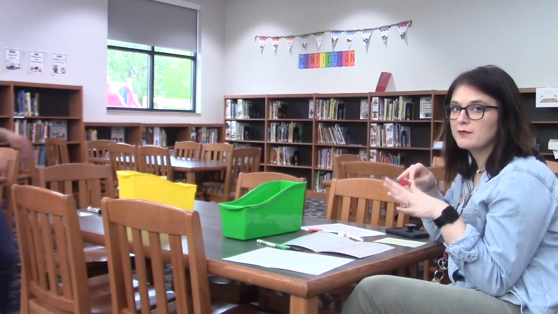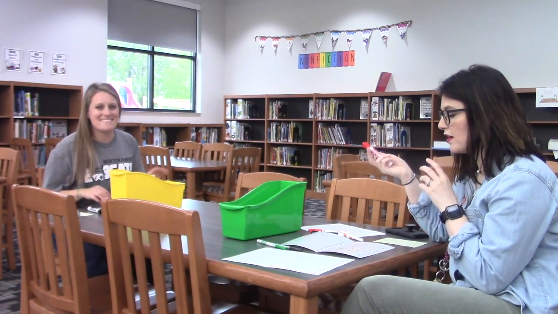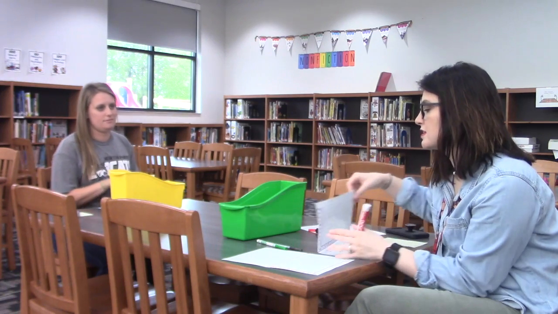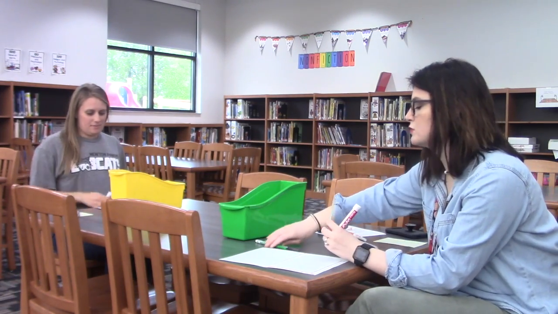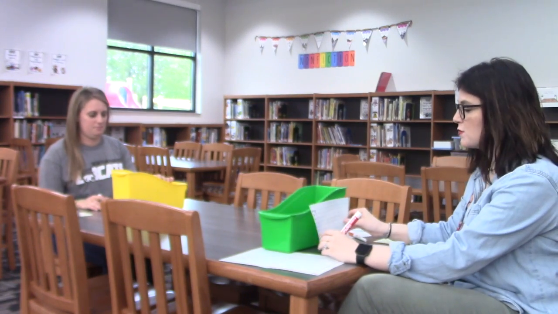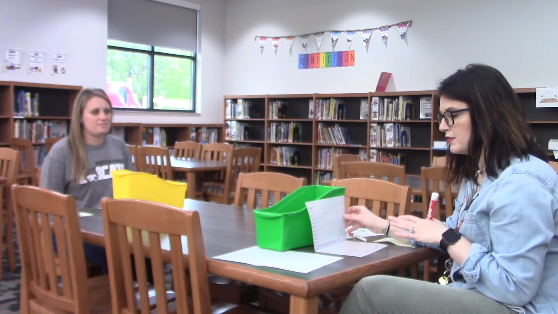So I have my battleship board already drawn out, and Miss Kirk does as well. We're going to use book boxes. You can use whatever you have at home just to separate the two of you so you can't see each other's boards and you can mark your graph paper a little easier.